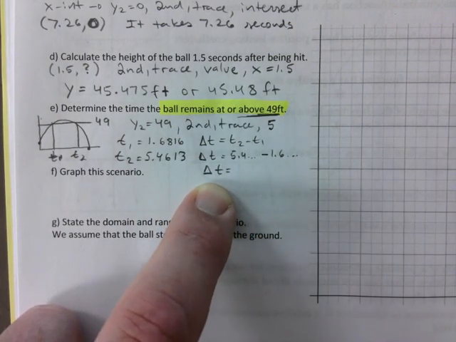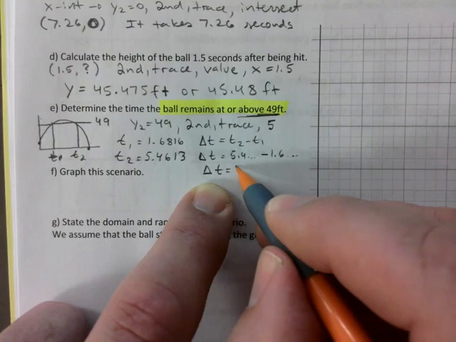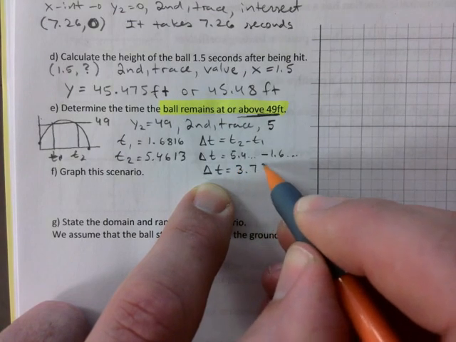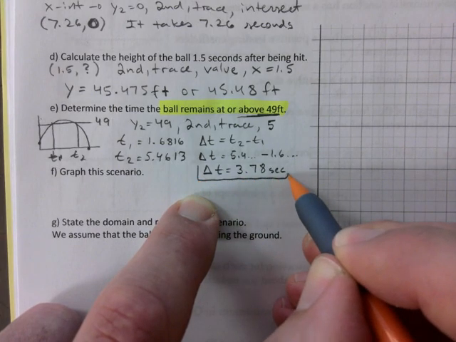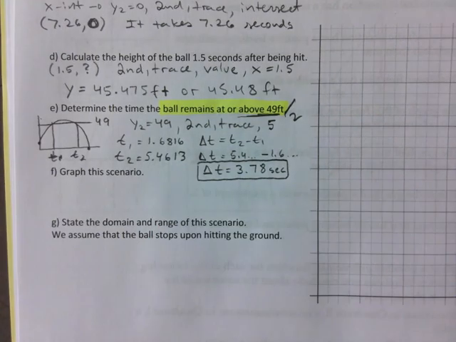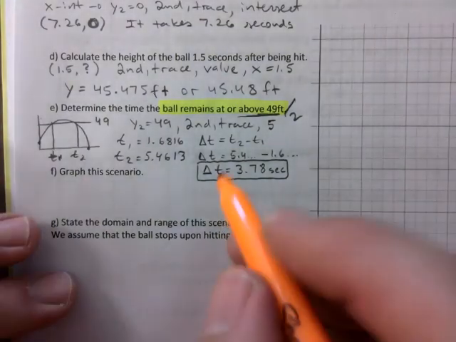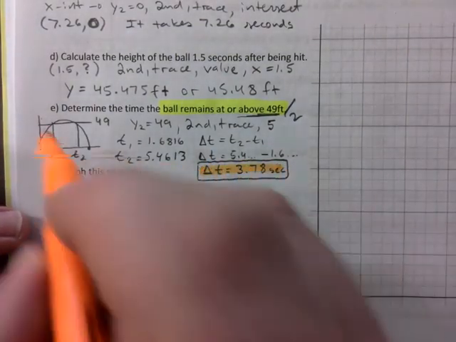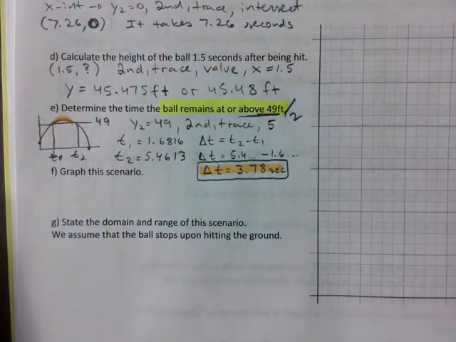Delta t is just take the difference, right? What's the difference in time? And I already have this, so I'm just going to go 3.78 seconds. This is how long. This is usually a 2-mark question. If you have to find the times and subtract, it's usually a 2-mark question. I'm just going to say, right, this tells you how long it was above, at or above.